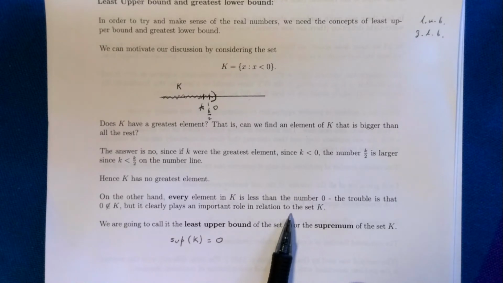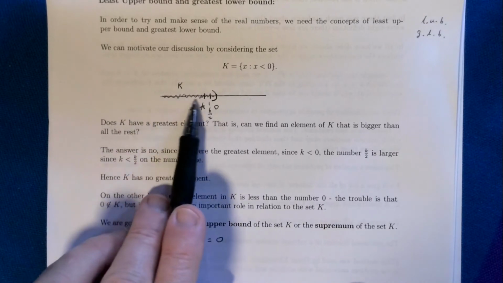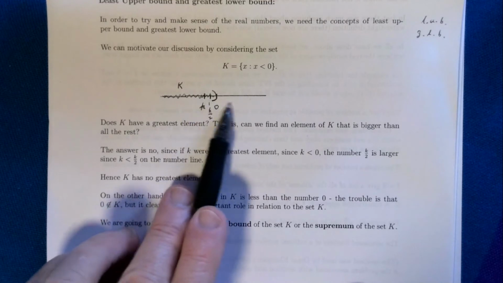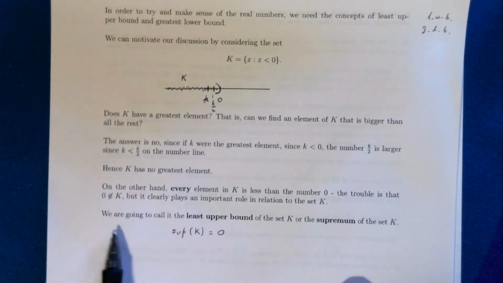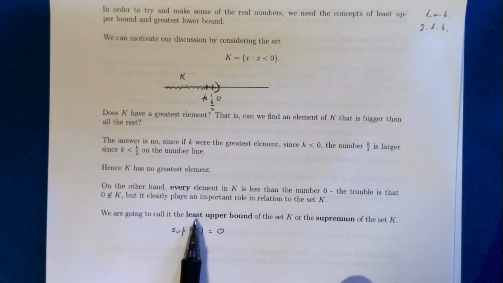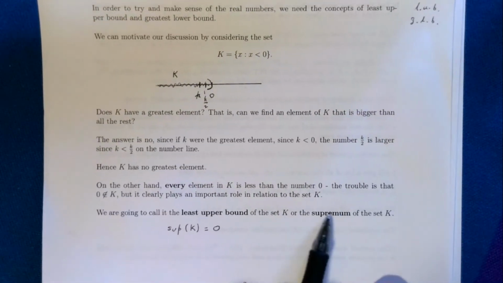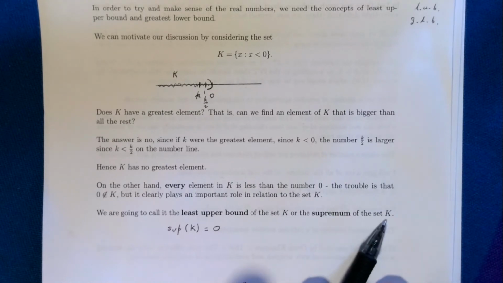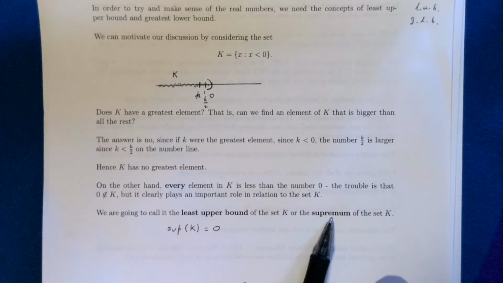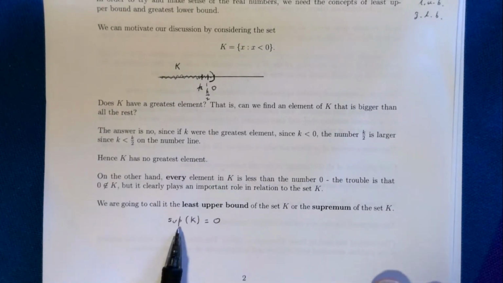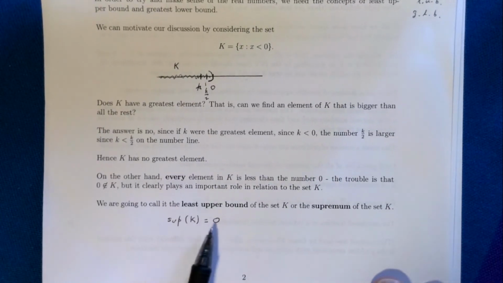in the sense that, even though it doesn't belong to k, every number in this set is less than this number 0 on the real line. So we're going to call it the least upper bound of the set k. Another name for it is the supremum of the set k. So there's another new word, supremum. And we're going to write that as sup of k is 0.